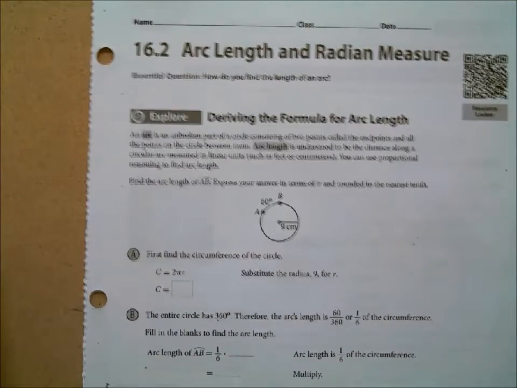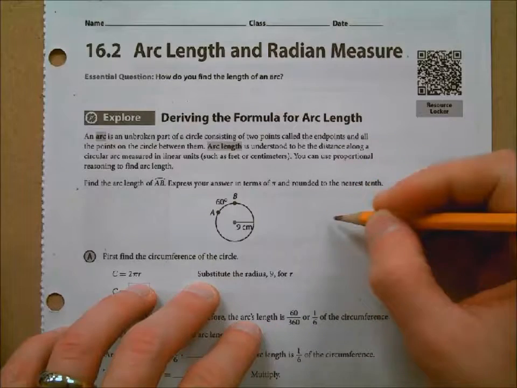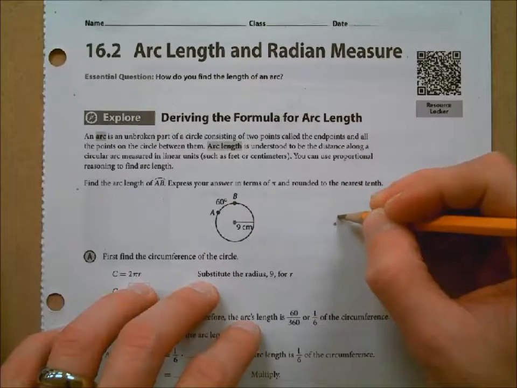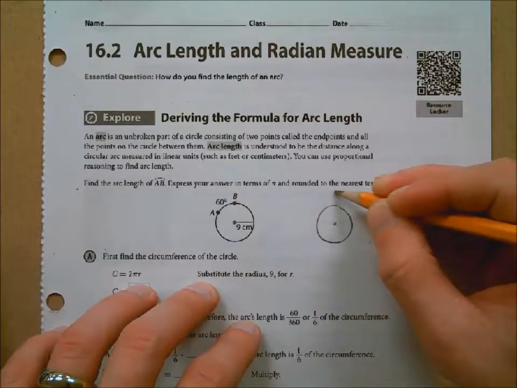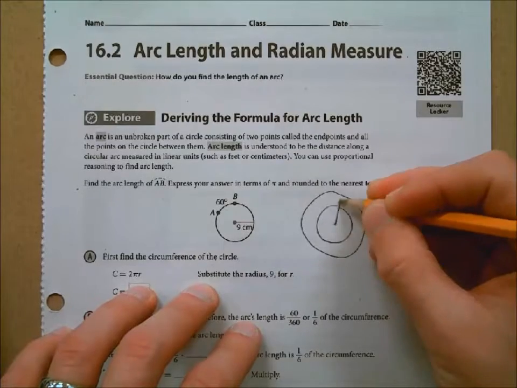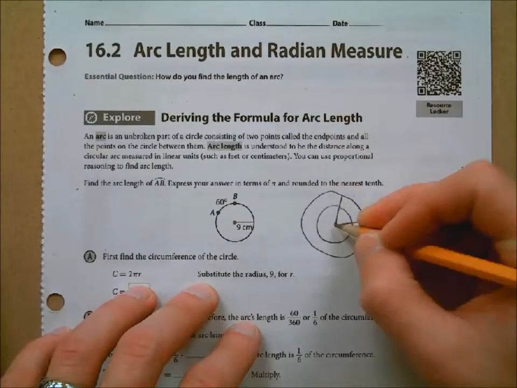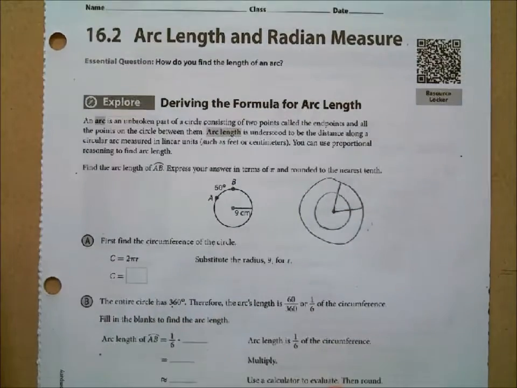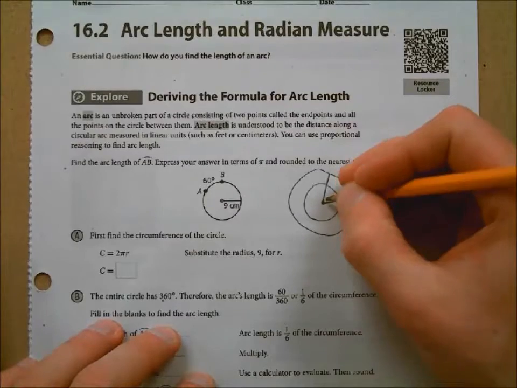We also talked about different size circles. Say I had a circle within a circle. These are called concentric circles, with the same center. Let's say the angle measure here was 30 degrees.